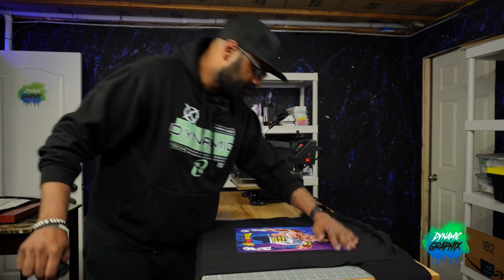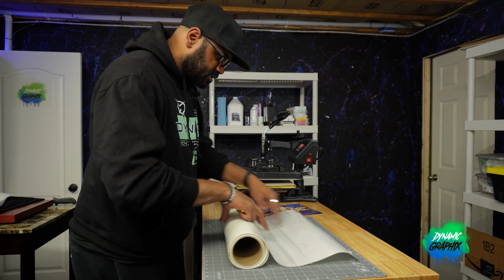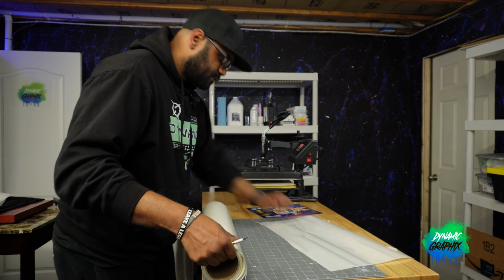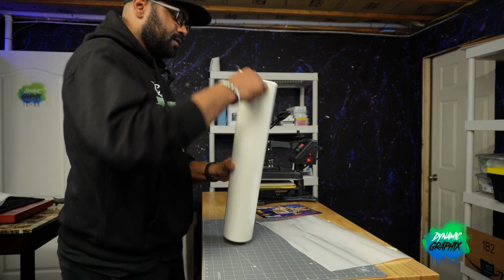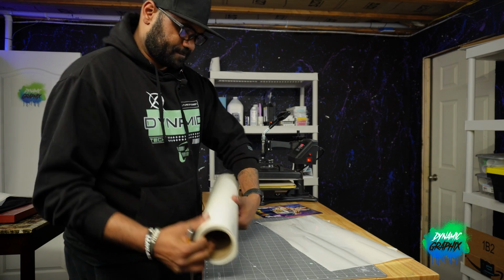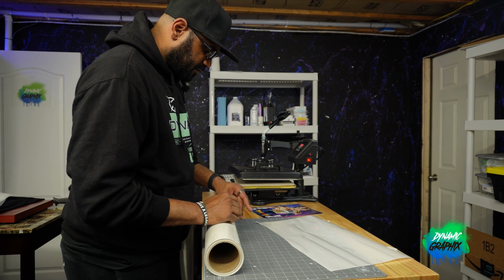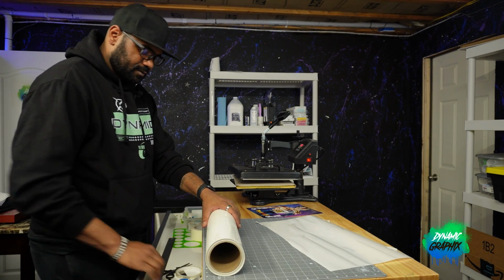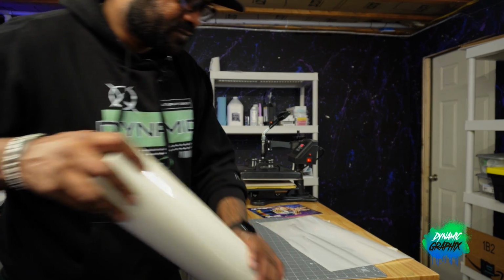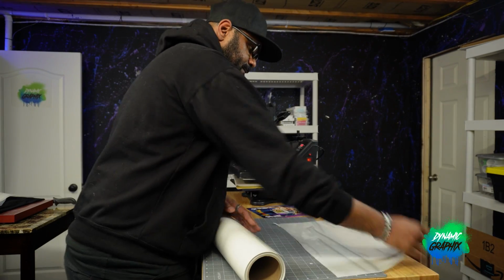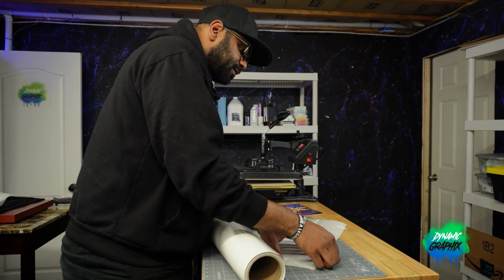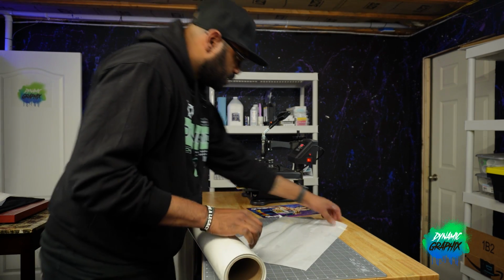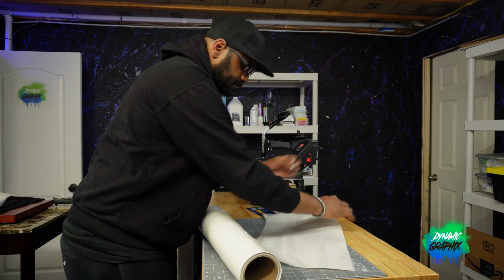Boom. All right, for HTV it's a little bit different. You're gonna have to lay out your heat transfer vinyl tape so you can pull the image off of the sheet that you print on, and it'll give you adhesive to lay your image down onto the garment without having to use heat transfer tape.